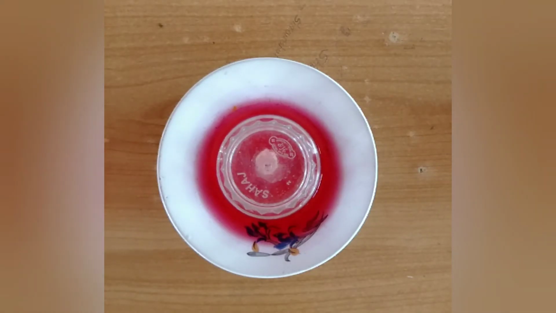So students, what do we see? Yes, you can see the candle goes out and the level of water inside the glass tumbler rises up to a certain level. Why does this happen? It happens because one of the constituents of air helps burning.